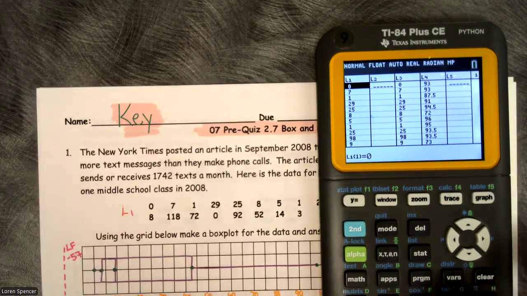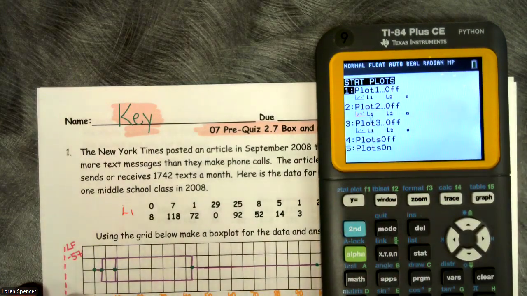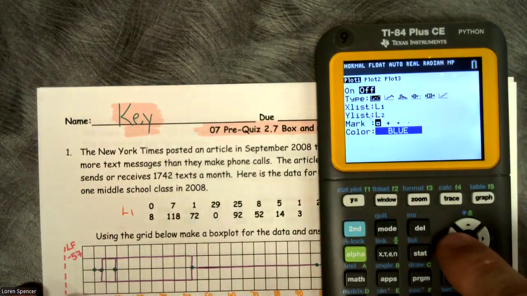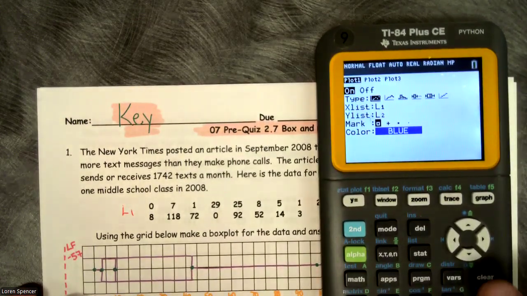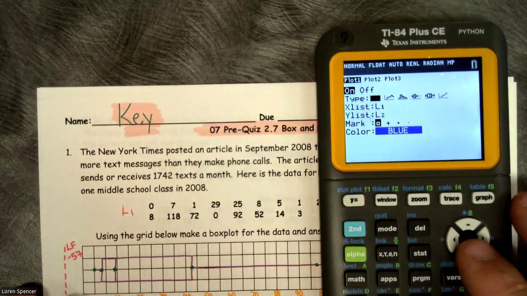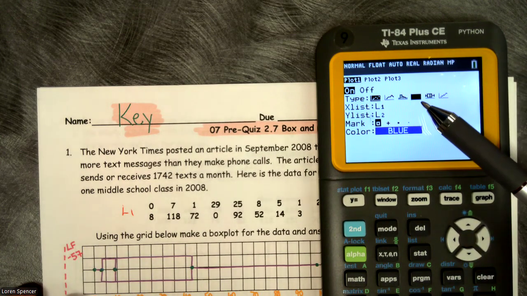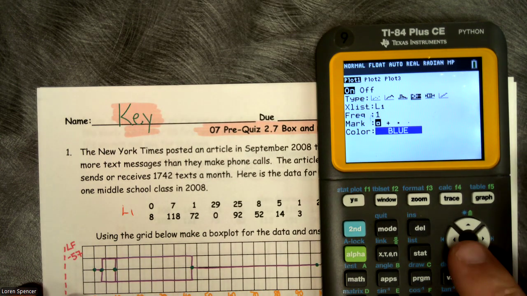To do a box plot, I'm going to press second, followed by stat plot, press enter. Make sure that's on. Right now it's off, so I'm going to arrow to the left and press enter. Now it's on. Drop down to type. Make sure you select the box plot with the dots because that shows outliers. This one doesn't, so we want the one that's flashing on. Once you select it, press enter.